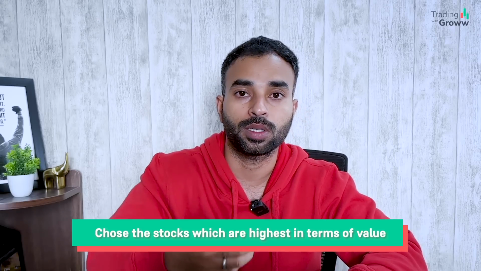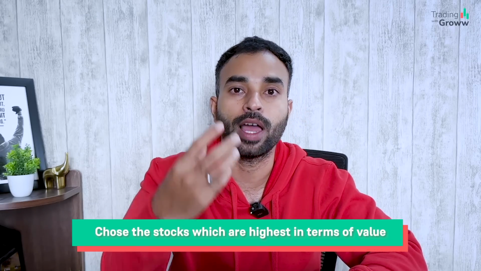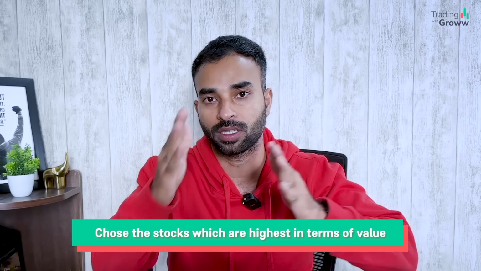You can directly go and search for it, and once you run the scanner, it is going to give you a list of stocks. From that, choose the stocks which are highest in value terms. You just have to multiply price with volume, which gives you the value column. Sort it from high to low, and then choose the top 3. Suppose today a stock has crossed the all-time high, then tomorrow you enter it and use the previous day's low as a stop loss for your entry.